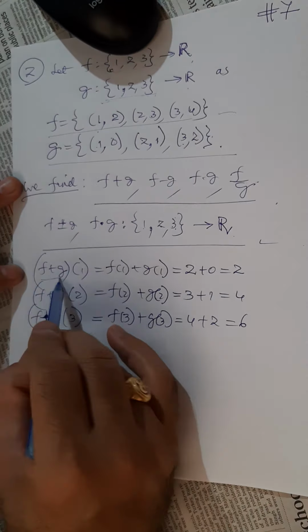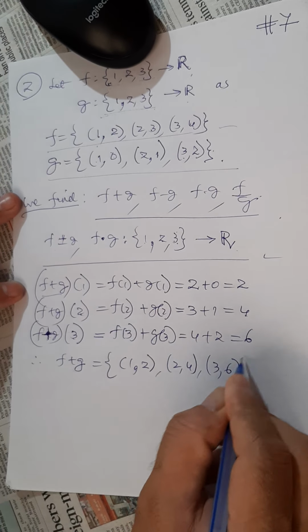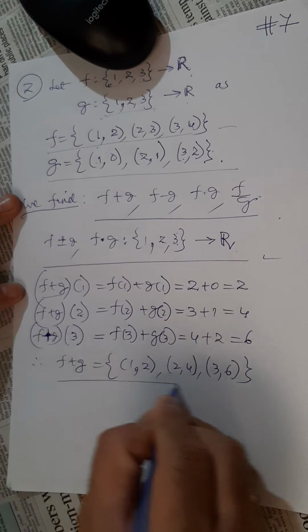So here in this case, if I write in the form of ordered pairs, f plus g: 1 connected with 2, so (1, 2). 2 connected with 4, so (2, 4). 3 connected with 6, so (3, 6). This way you can get f plus g. Similarly, you can do f minus g, f into g also. I want to go for f by g.